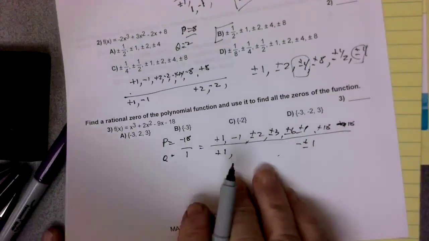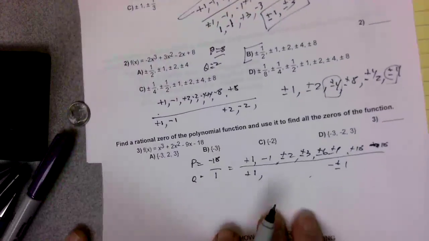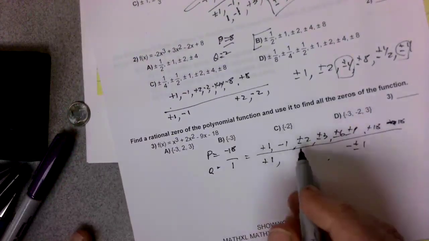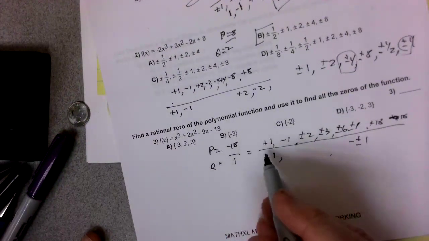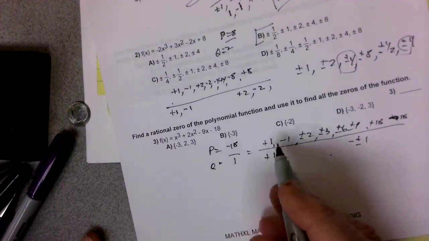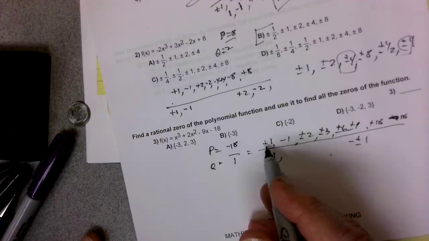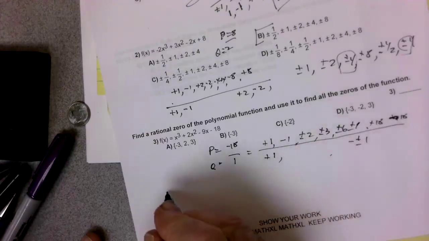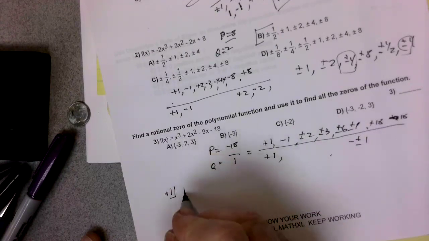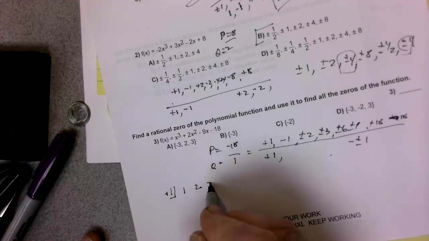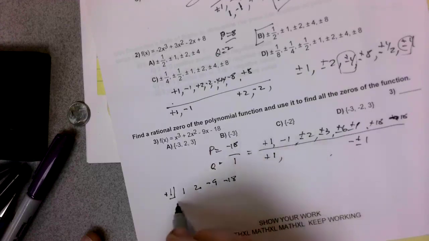And at this point, we don't know. We just start trialing and erroring. Well, let's be optimistic. Why don't we try 1 first? Why don't we say that the value that makes it equal to 0 is plus 1? I'll put plus 1 into my synthetic division process. So I'm going to have a 1, 2, minus 9, minus 18.